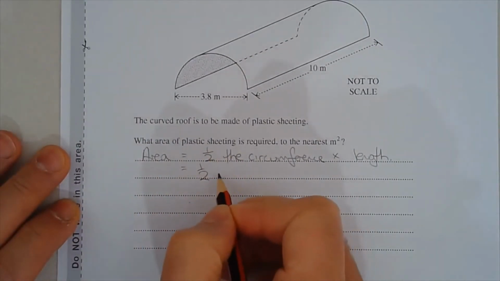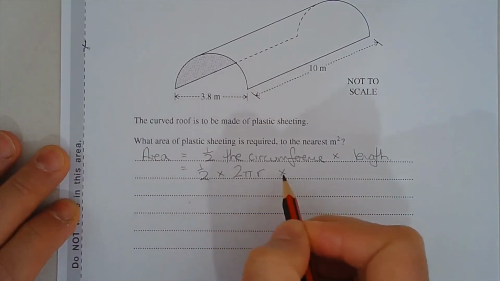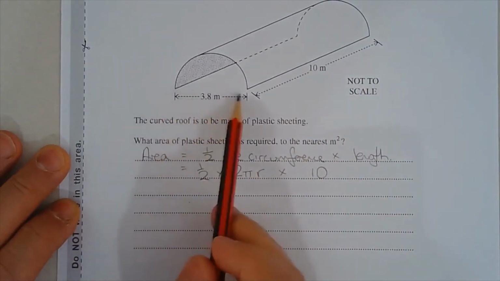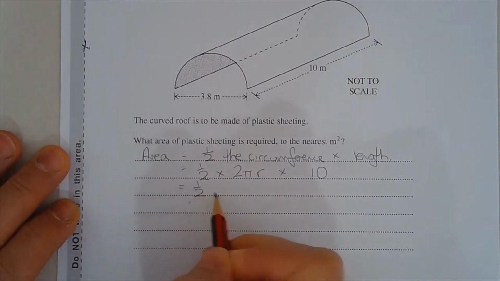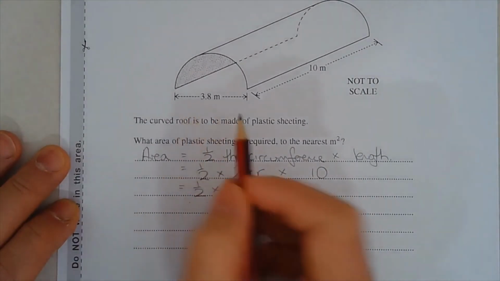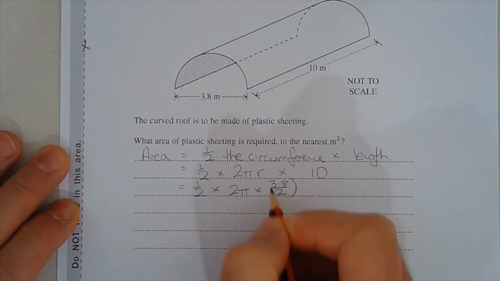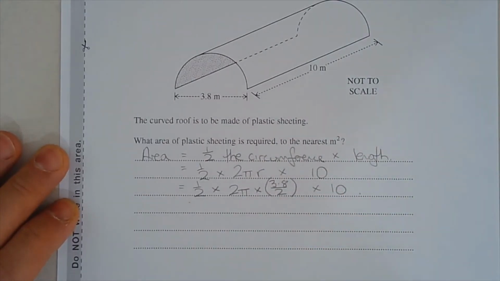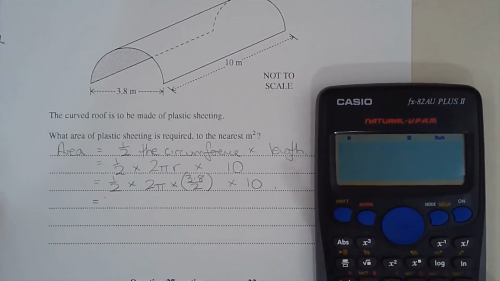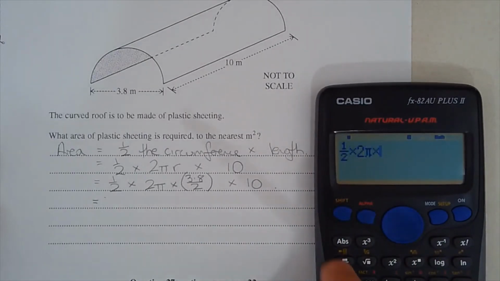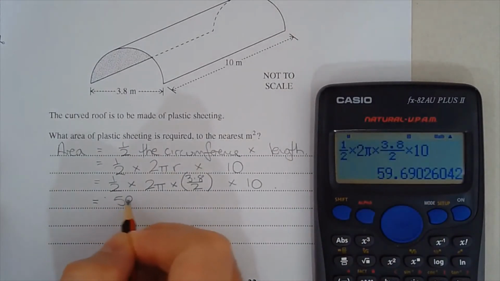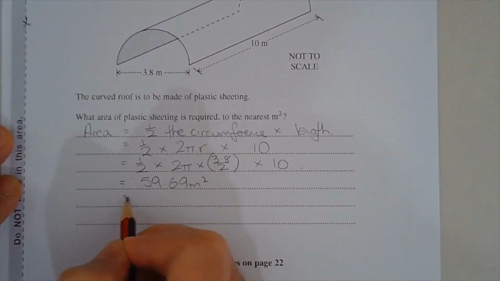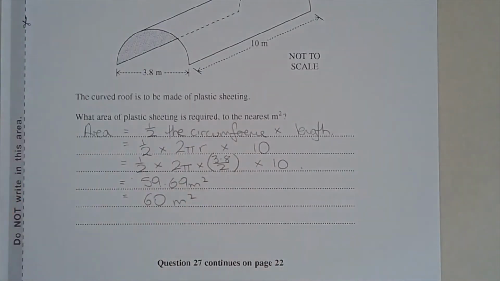So what's half the circumference of the circle? It's going to be 2 pi r multiplied by the length, which happens to be 10 meters. Now, we're given the diameter of this circle is 3.8 meters. We don't work with the diameter, we work with the radius. Times, now that's going to be 3.8 over 2. So that gives us the radius of the circle, and then we're going to multiply that by the length. Now, let's enter that all in. And we get 59.69 square meters, and then rounded to the nearest square meter, that's going to be 60 square meters.